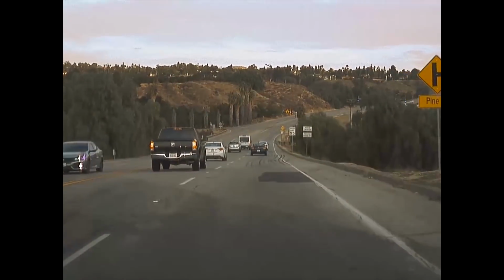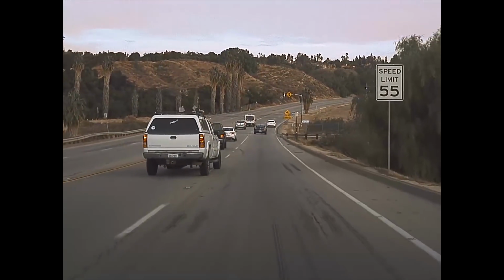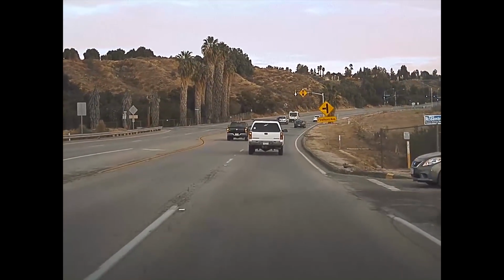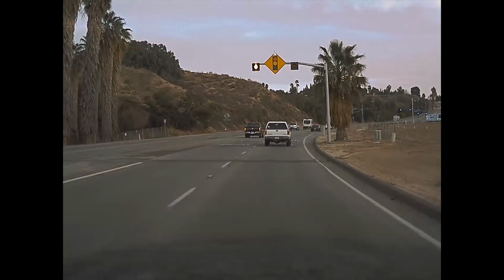So here's the TeslaCam in action. What I've noticed in a few videos that I've taken is that the camera seems to adjust the ISO when it detects a light source, such as headlights or traffic lights, which often results in the video getting darker as seen here.